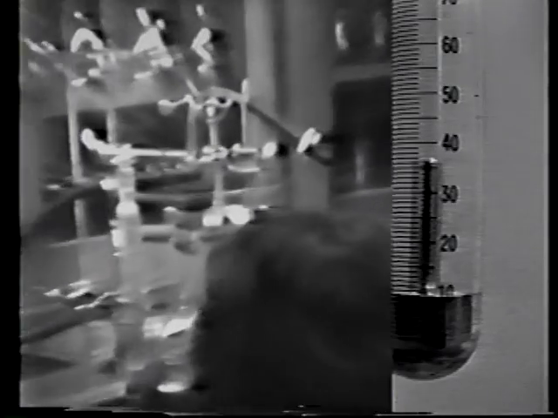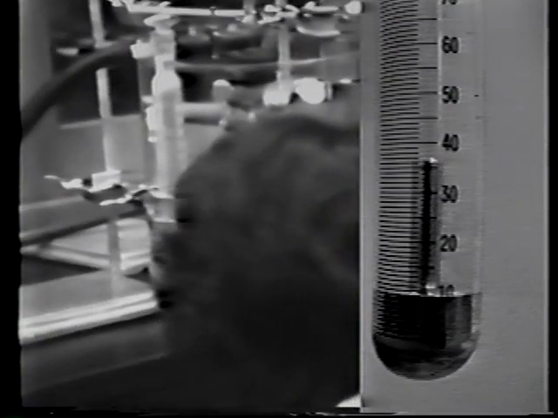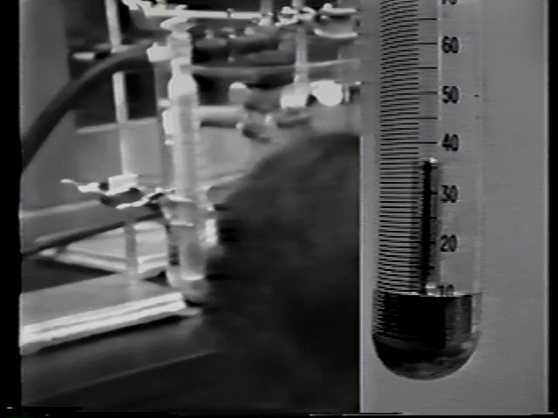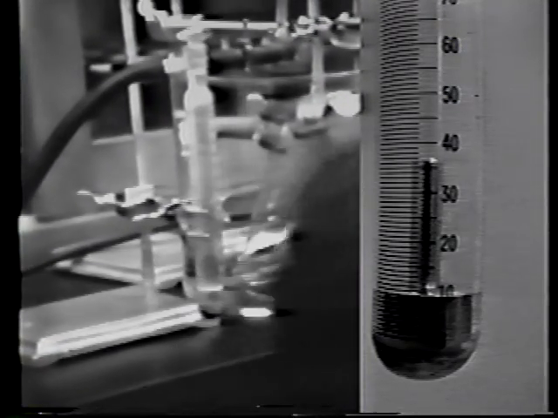The inner tube first. The inner tube is 37 millimeters of mercury. The outer tube is 10 millimeters of mercury. And the temperature is 31 degrees centigrade.